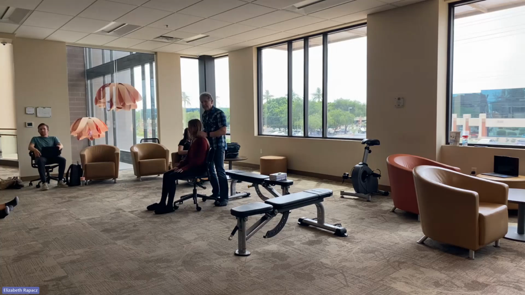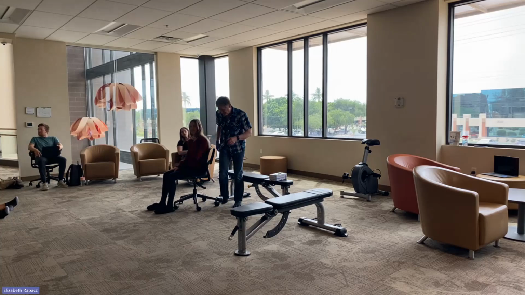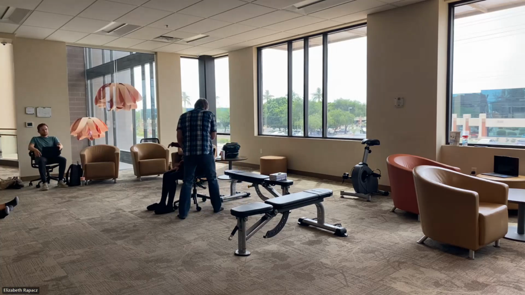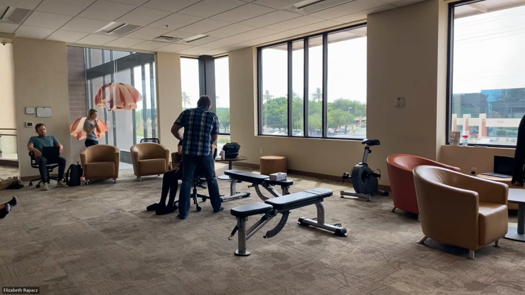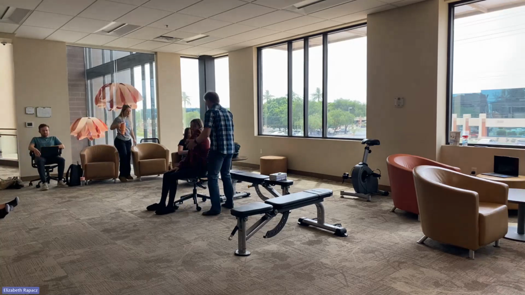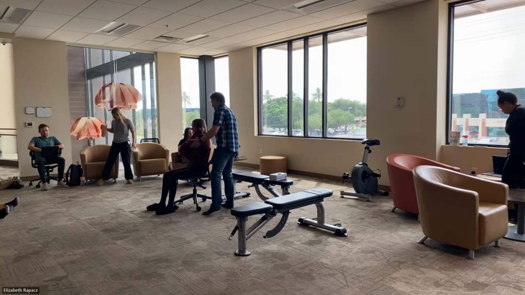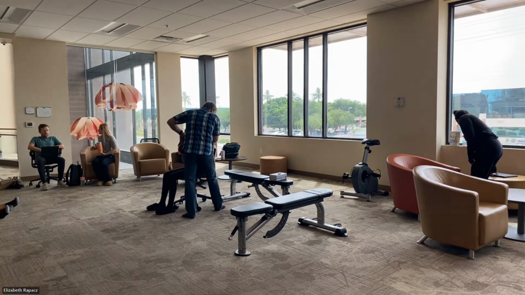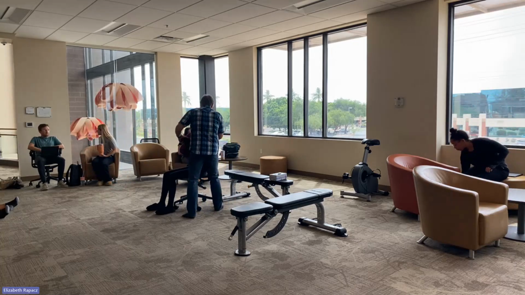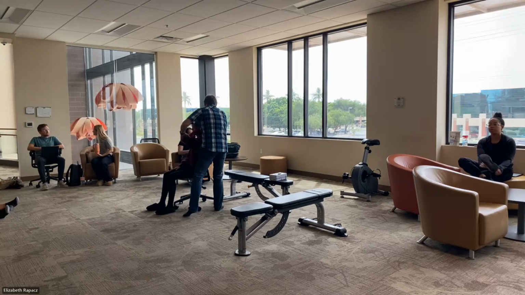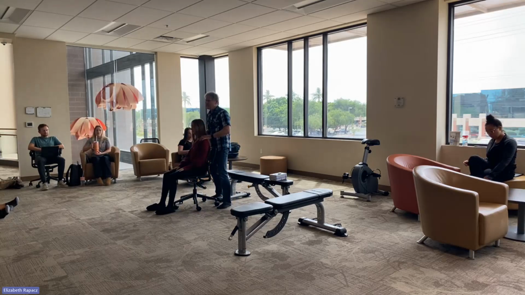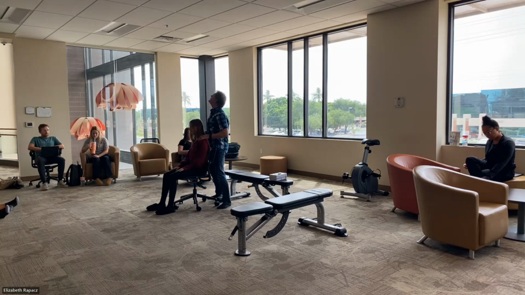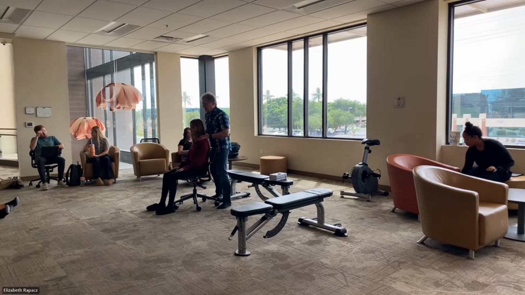So I'm going to do an IRT on this scalene area.